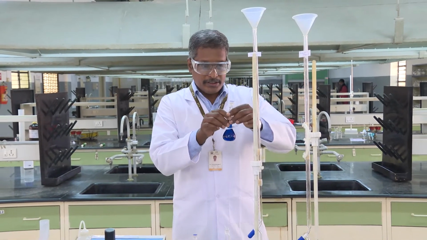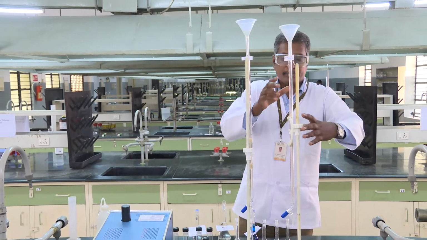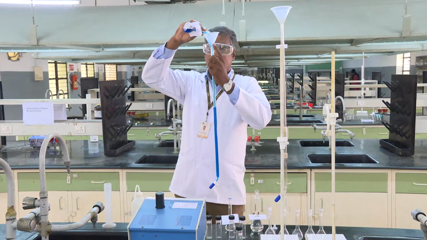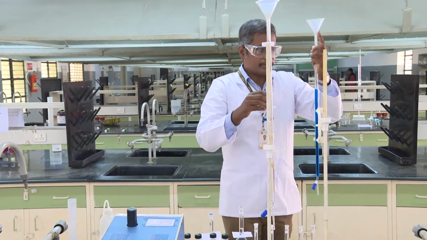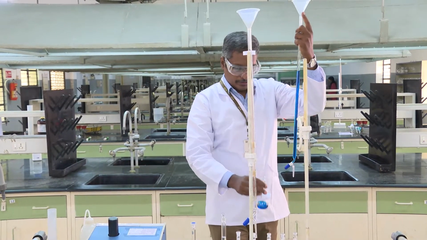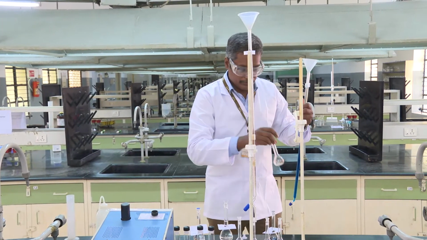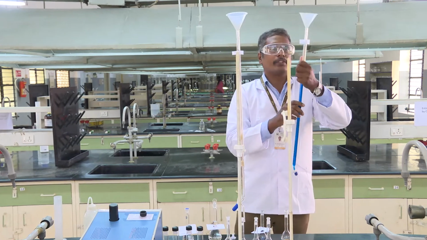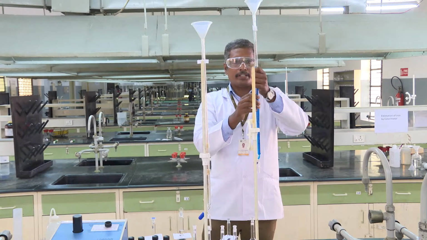Okay, so for that we need to use a burette. Let's fill this burette. Since we are going to take 0.5 ml, we are going to add it in this. Sorry, we are going to use the standard flask, 0.5 ml.